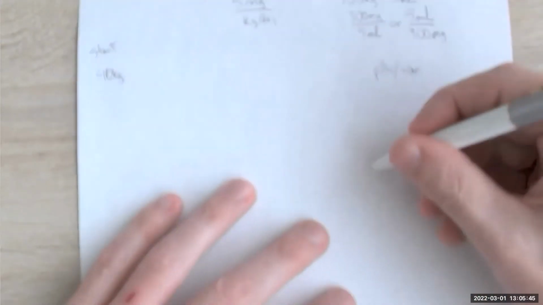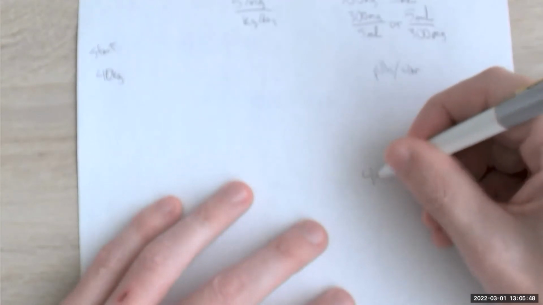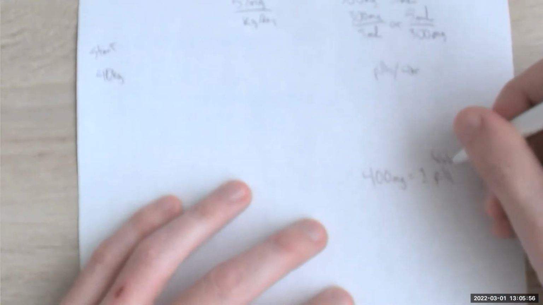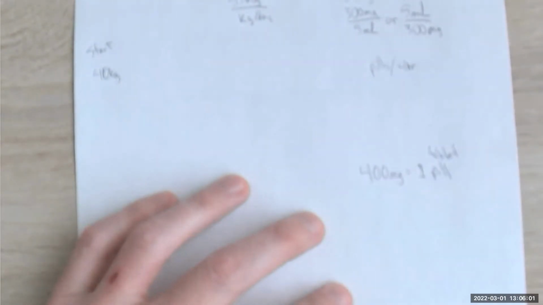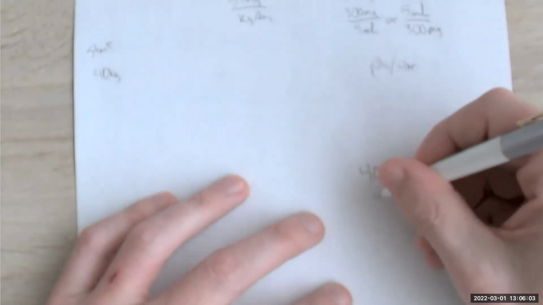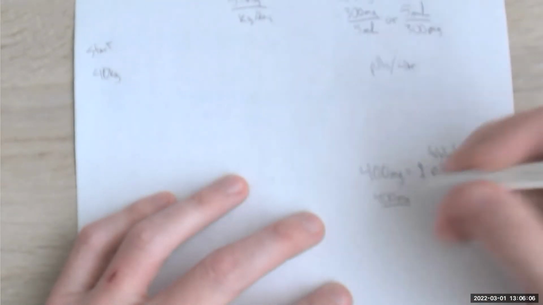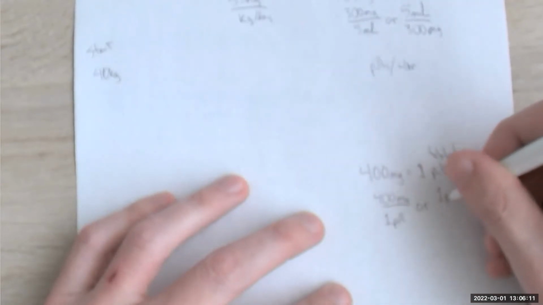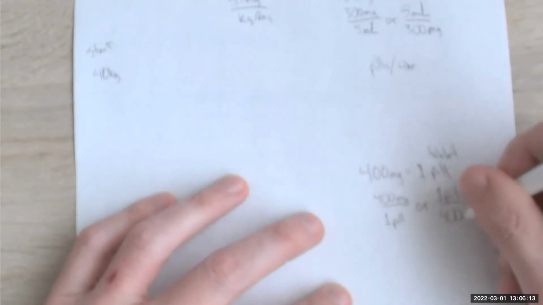The last one is, I have a 400 milligram tablet. I'm going to give myself a little bit of room here. 400 milligrams equals 1 pill. And again, they put tablet, right? A tablet is a pill, right? So again, I write that ratio. If 1 pill is 400 milligrams, then I could write that as a ratio of 400 milligrams is 1 pill, or 1 pill is 400 milligrams.